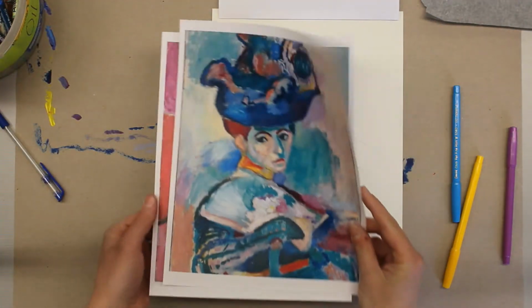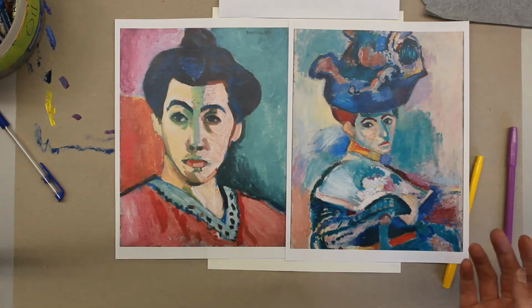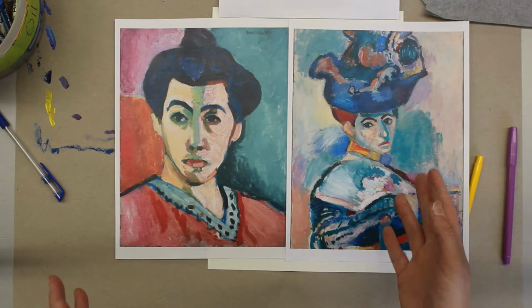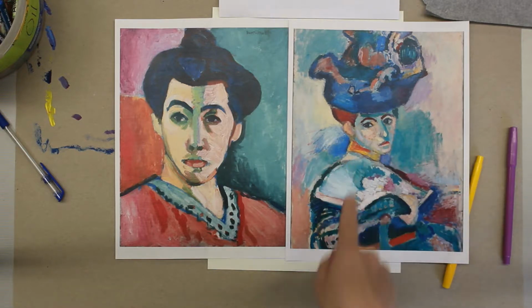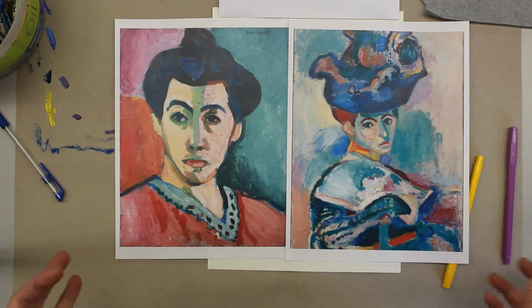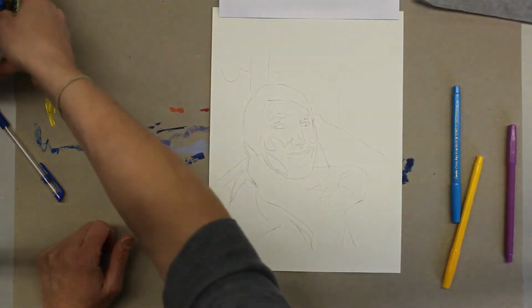So we looked at examples by Matisse of different portraits, right? So we have Lady with the Green Stripe, and then this fabulous portrait of this woman with the hat. And we see the crazy colors that are used, really bright colors. We see contrast between reds and greens, which adds a lot of visual interest. Okay, and that's what Fauvism is all about. So you guys will be using the oil pastels to do this.